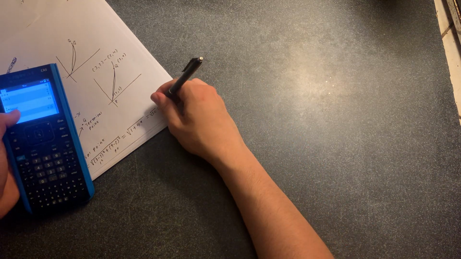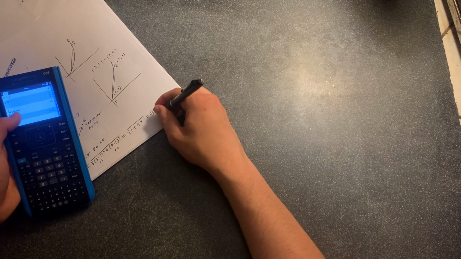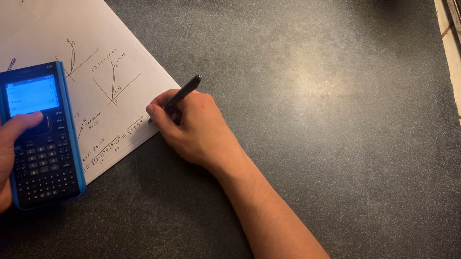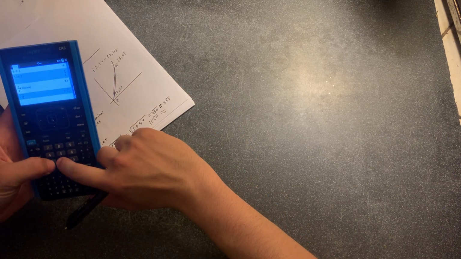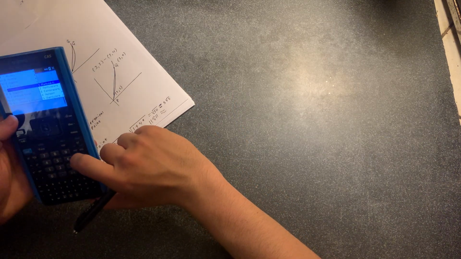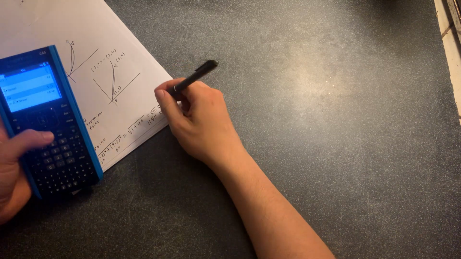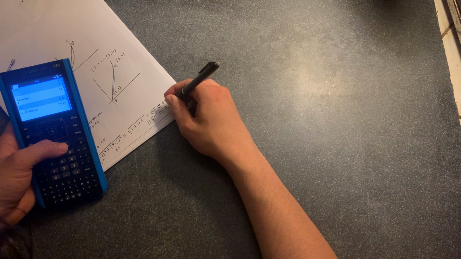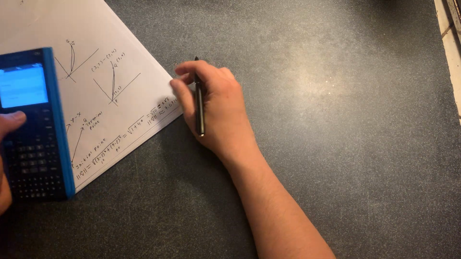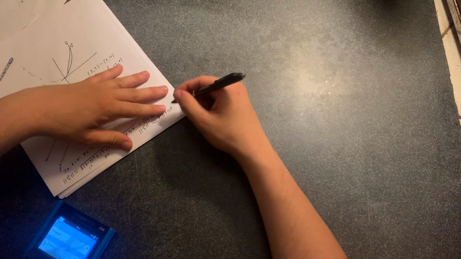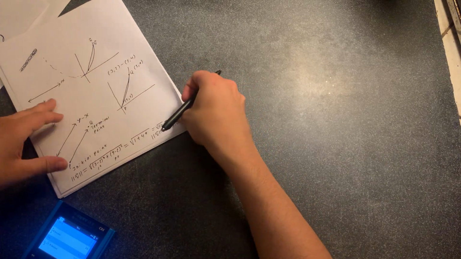If you break this radical down, you're going to get 5 square root of 2. And then this gives you about 7.07107. And then if it's speed, it's meters per second.